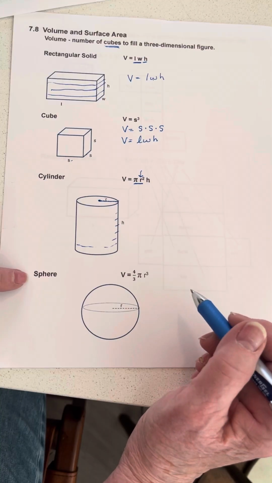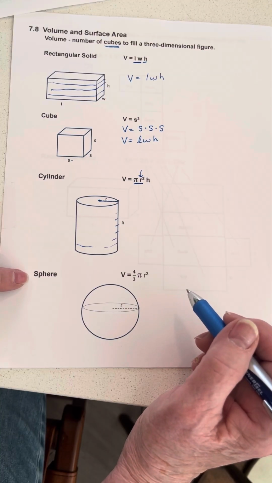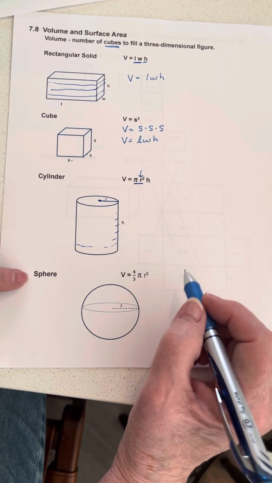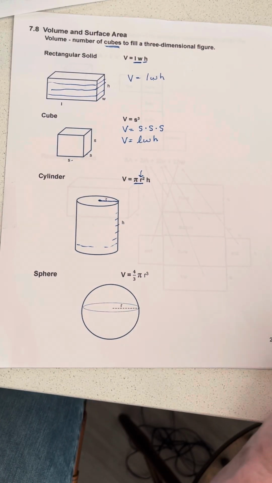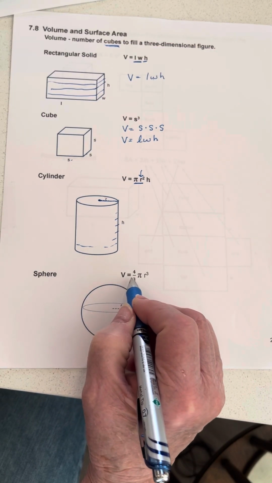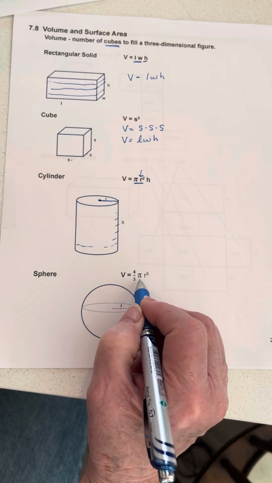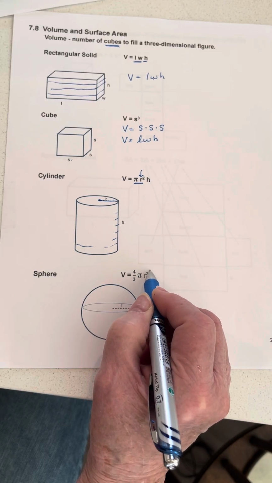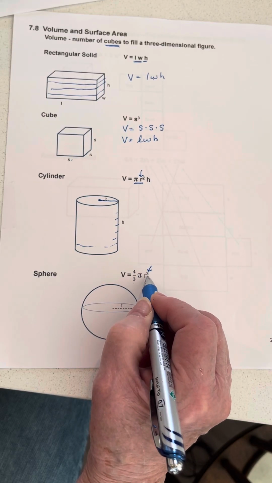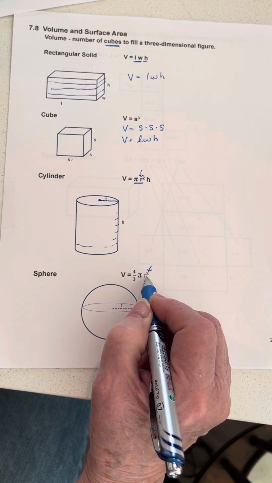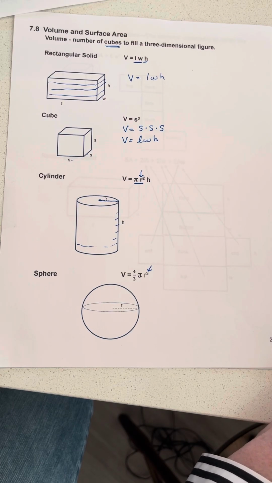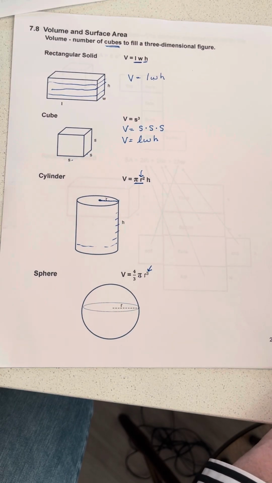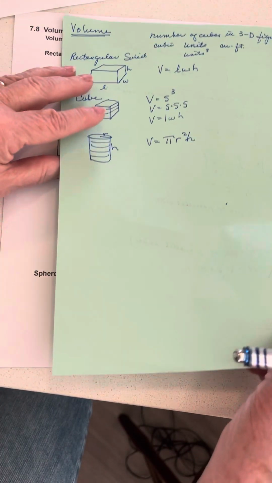The last figure that we're going to include is a sphere, which is a ball, and it has kind of a funky little formula. The volume is equal to 4/3 times pi r cubed, and we want to be sure this is cubed. I'm not sure how this was developed, but take my word for it. This is the formula that we're going to use. So we'll draw a picture.